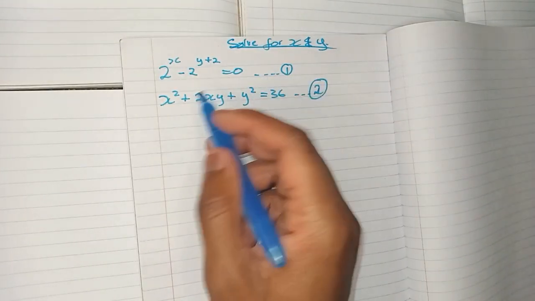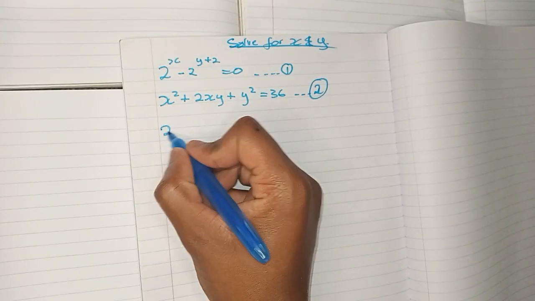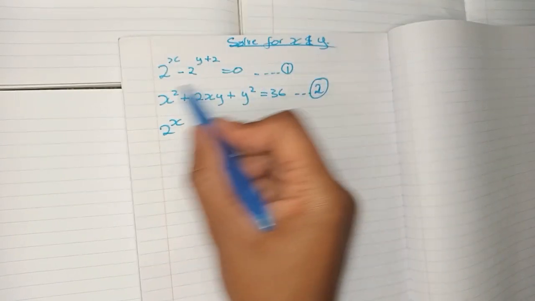So the first step that I'm going to take is to say 2 to the power x. This is equation 1 and this is equation 2.